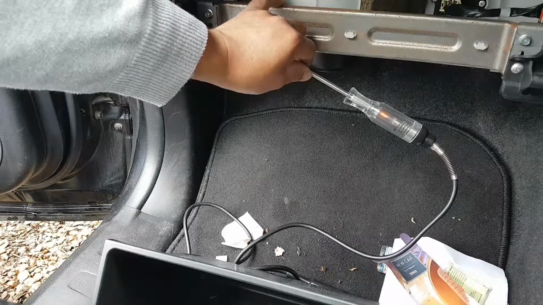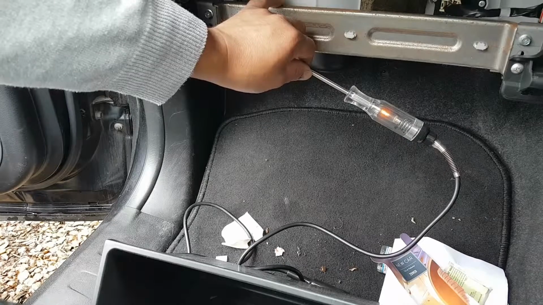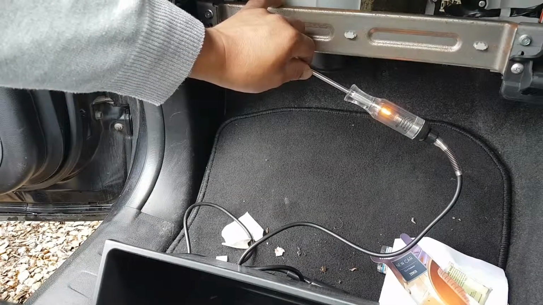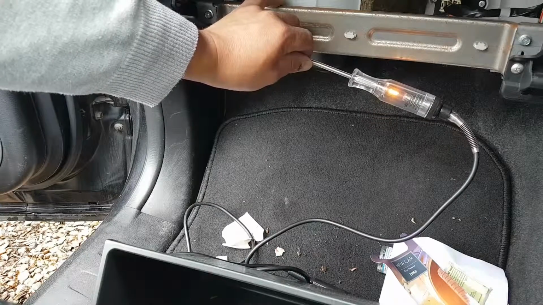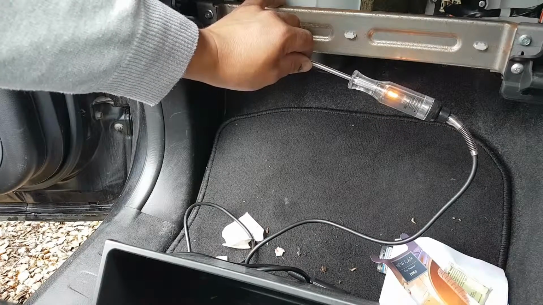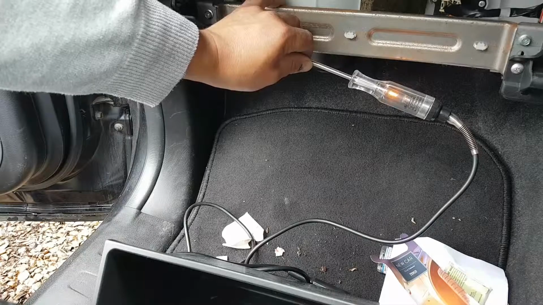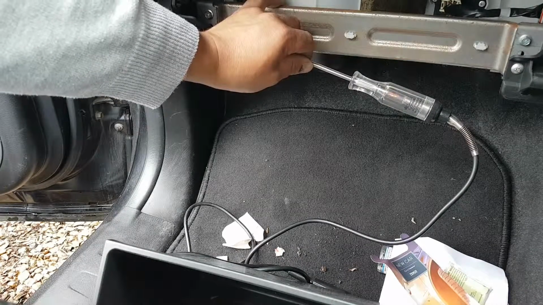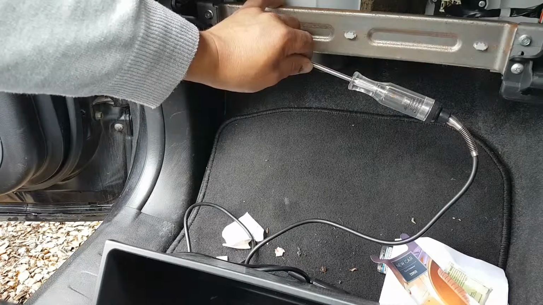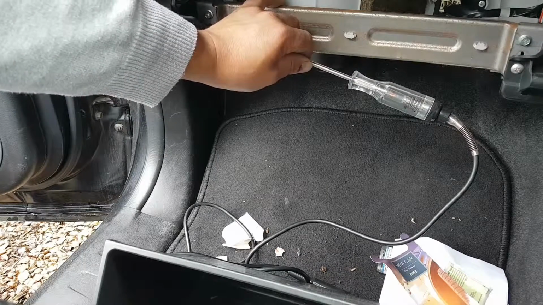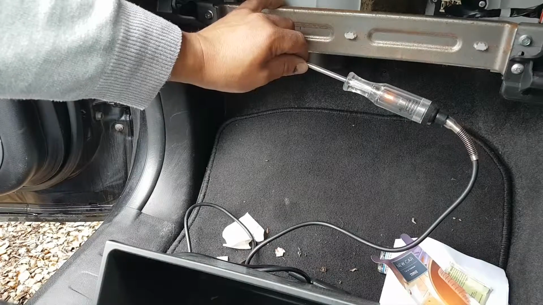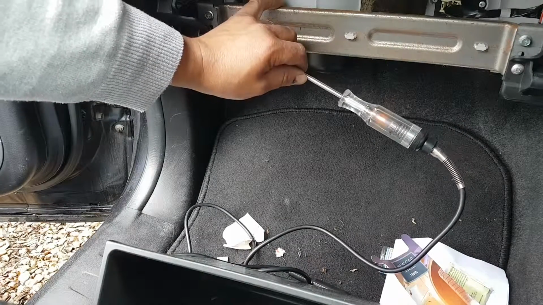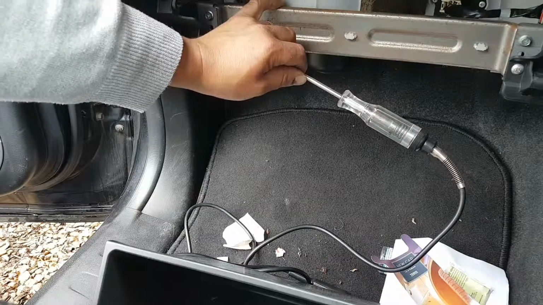Can you see the test light brightness increasing as I increase the speed of the HVAC system? So full throttle is fully lit up, and if I go halfway, it starts to dim, look at that. And obviously if I turn it off, it goes completely off. What this means, guys, is that at least my negative, my ground, looks all good up to here. So it looks all good.